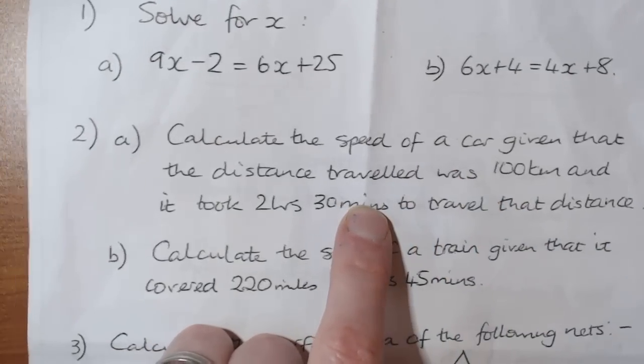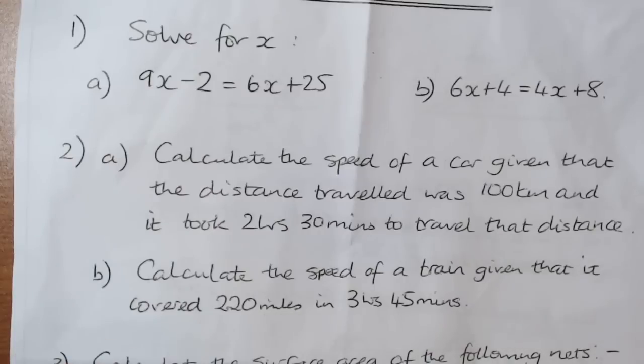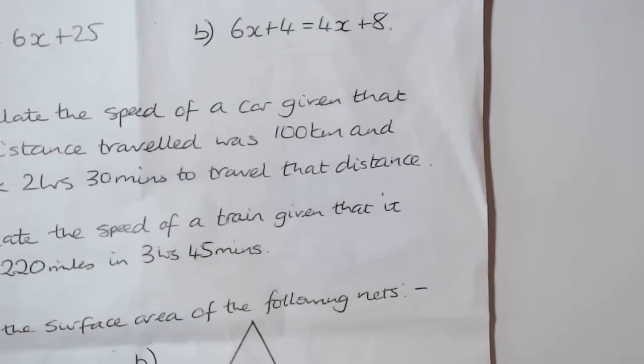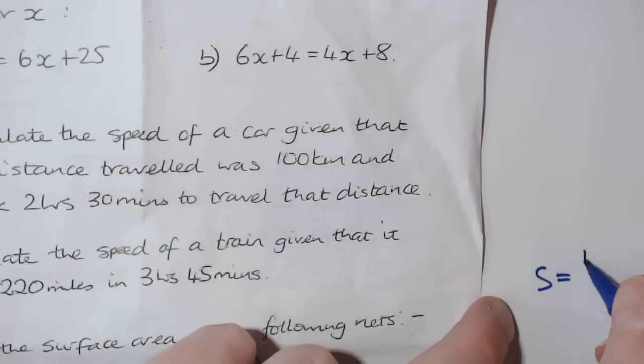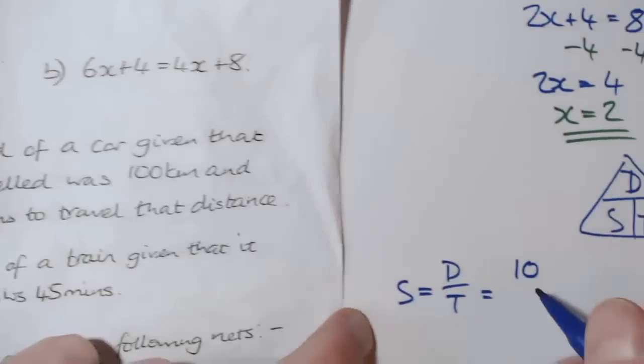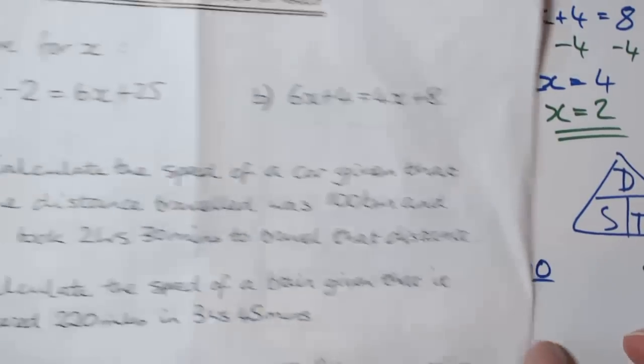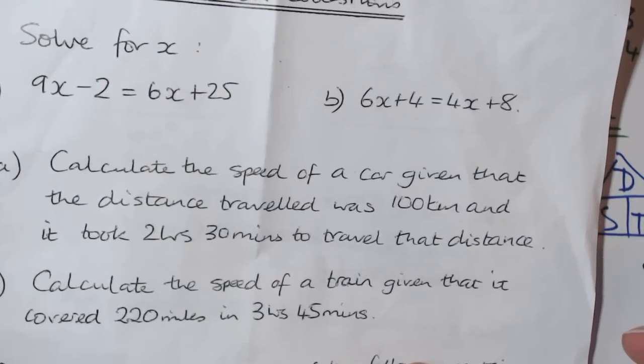So calculate the speed, right? They give you everything, so they always give you 2 values. What we do here is we've got speed equals distance over time. Distance is 100 kilometers, and the time is 2.5.